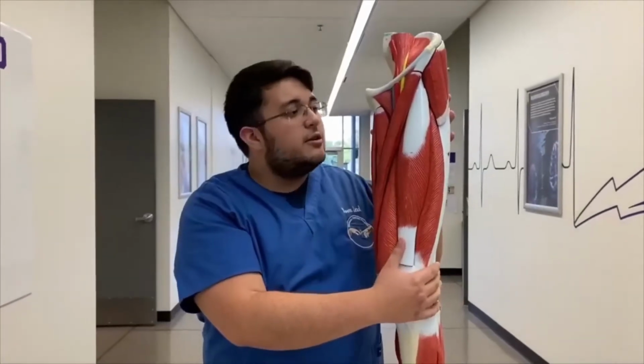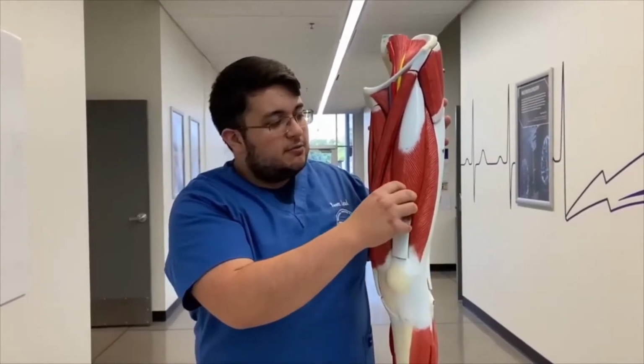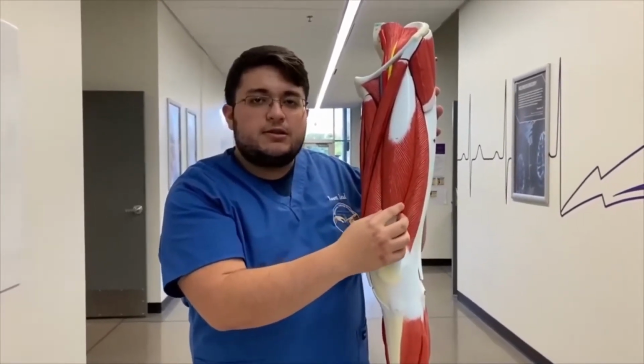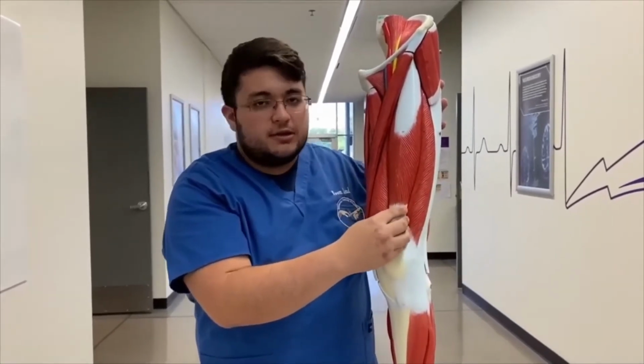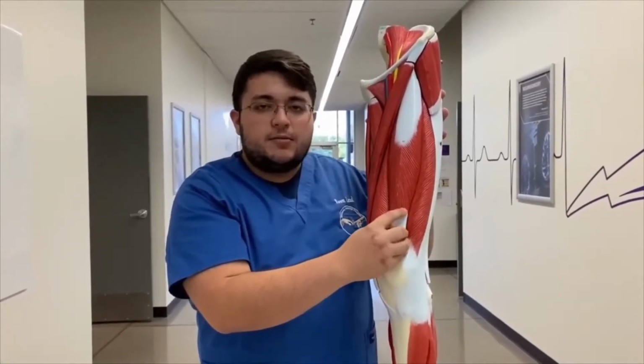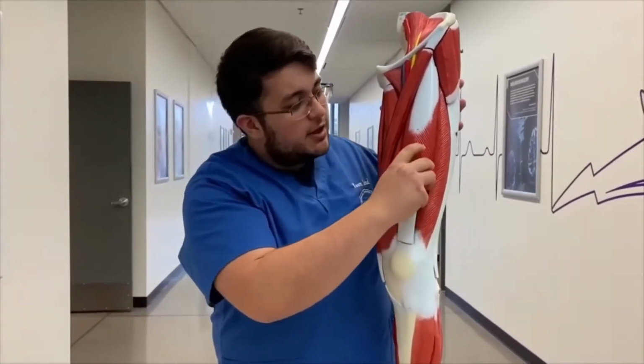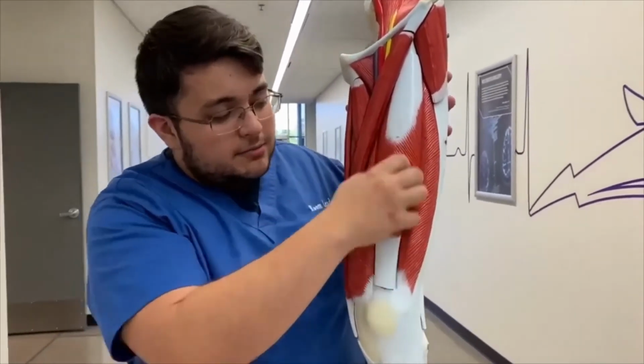All right, next up, we're going to go ahead and identify the muscles of the lower extremity. So we're going to go ahead and start with the anterior compartment. The anterior compartment is pretty straightforward. It's known as the quadriceps. So you guys have probably heard of the term quadriceps before. So remember, quad means four. So there's going to be four major muscles in here. So first up, we got our rectus femoris. It's going to be right on top, really prominent.